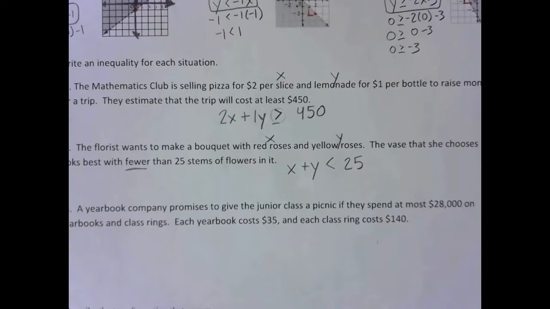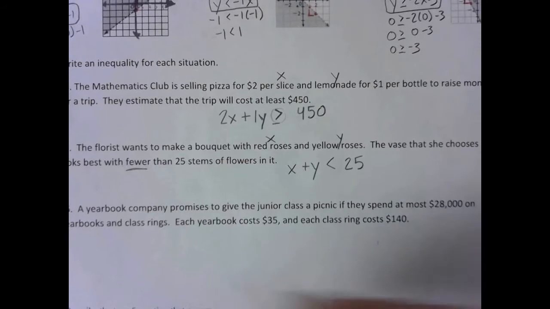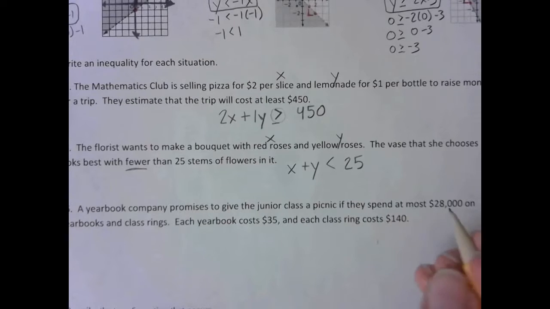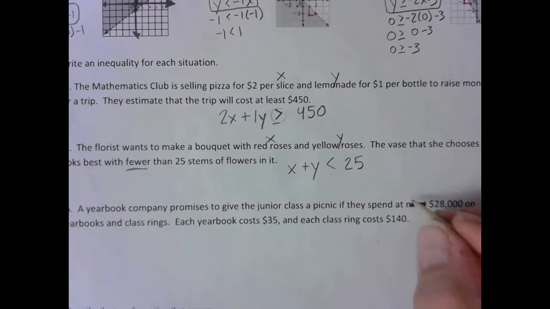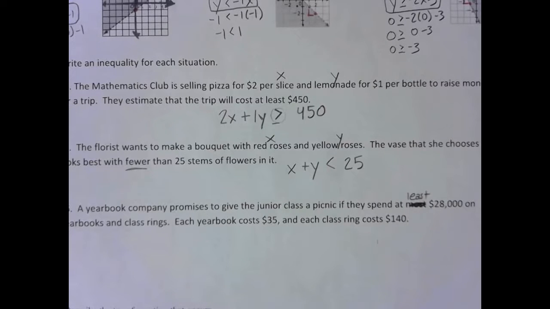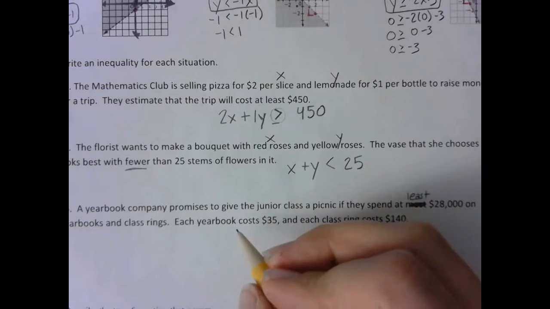Okay, a yearbook company promises to give the junior class a picnic if they spend at most $28,000 on yearbooks and class rings. Each yearbook costs $35 and each class ring costs $140. I'm going to change this. This problem does not make sense because this yearbook company wants to make some money. So they want those juniors to spend at least, let's change that to at least $28,000. Yeah, spend that money.